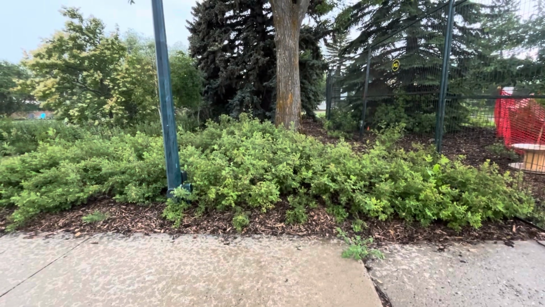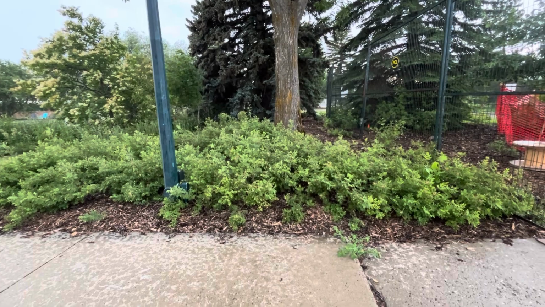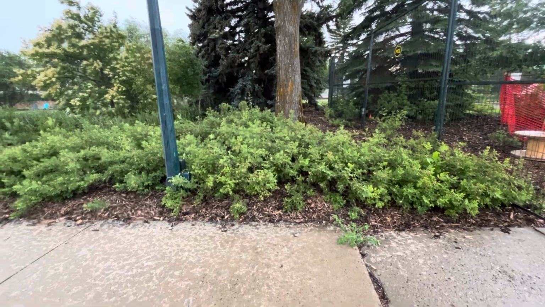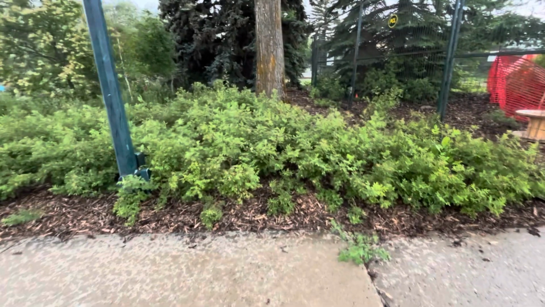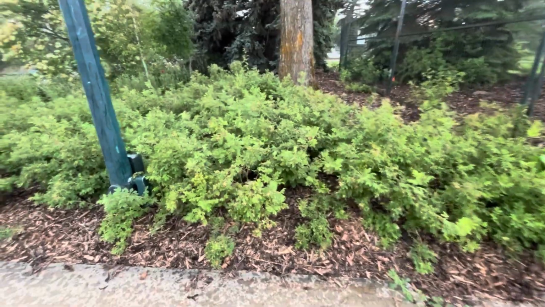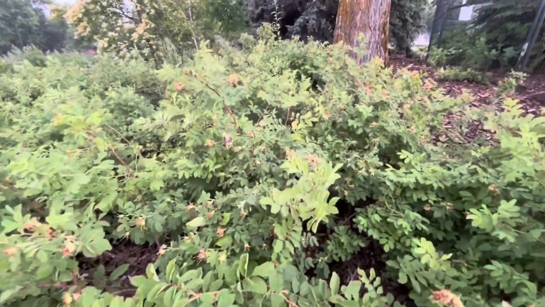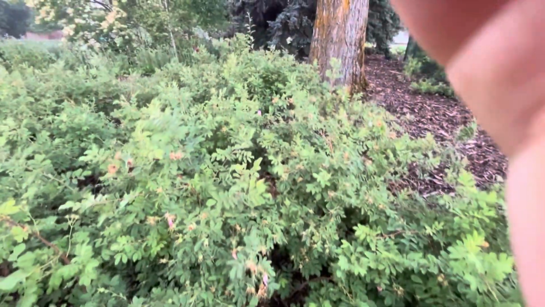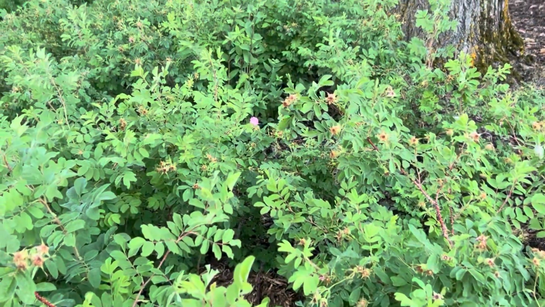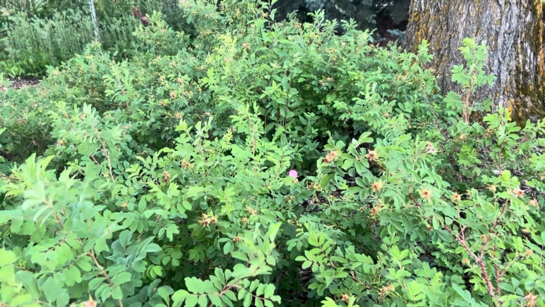So I saved the best for last. This is another one that I featured in my previous video. This is wild rose or prickly rose, Rosa acicularis. And they are unfortunately kind of at the end of their season, but if you look closely, you can still see a few blooms left in there.